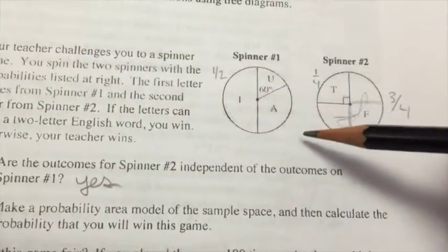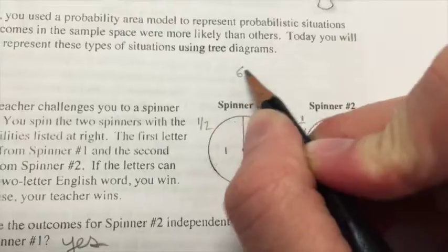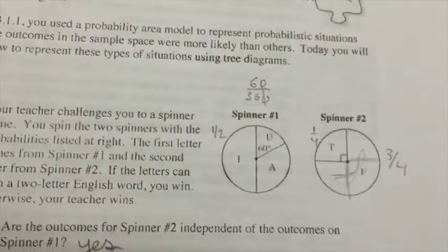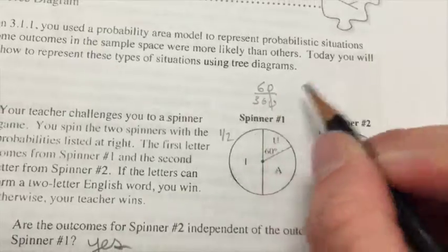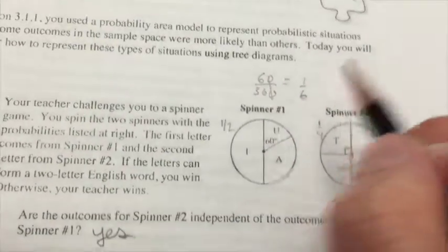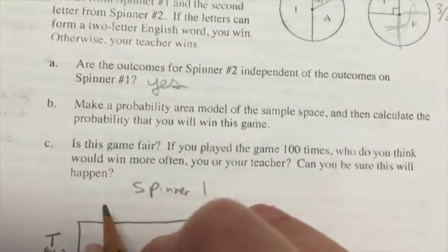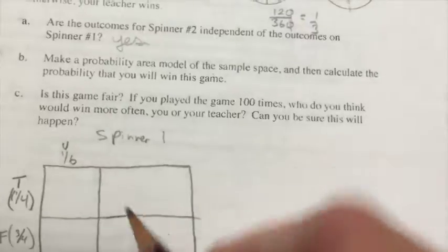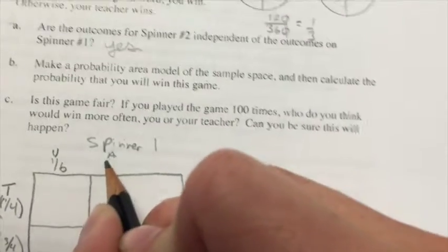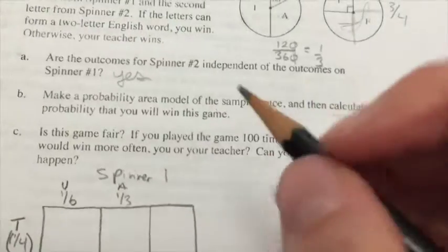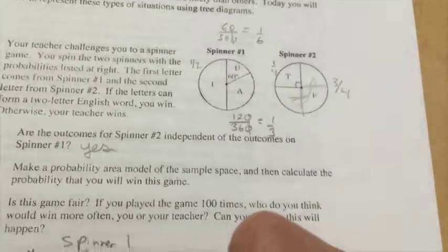A whole circle is 360, so if I take 60 and divide it by 360, first the zeros cancel out, so you have 6/36, which ultimately gives you 1/6. So the probability to get the letter U is 1/6. Your A is a 1/3 chance. And that leaves I, and we said originally I was 1/2.